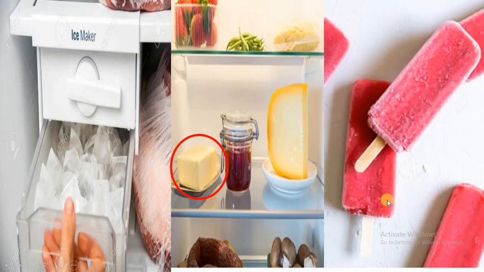They will turn to a solid. That's right, they will change back to a solid. Look at the ice and the butter and this bar. They are a solid, okay?